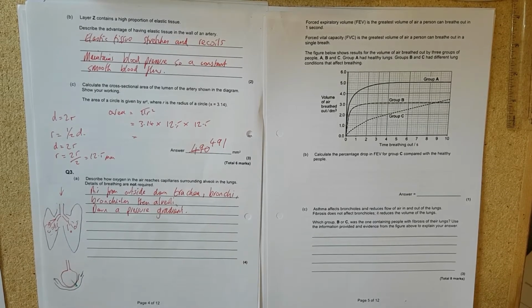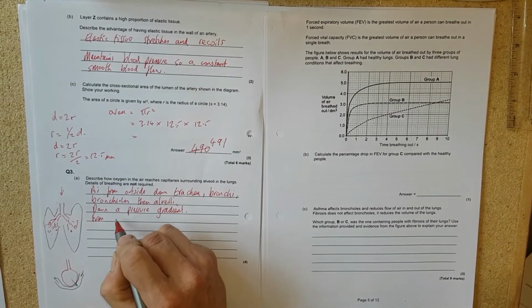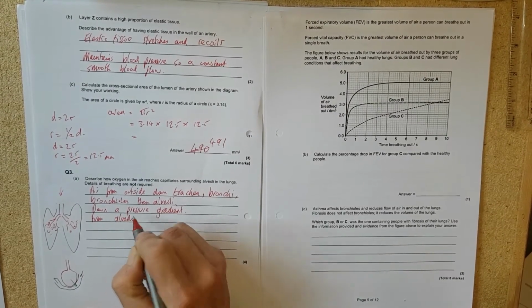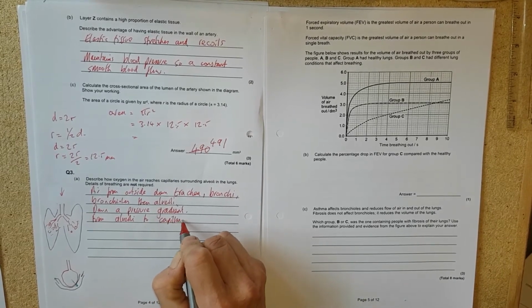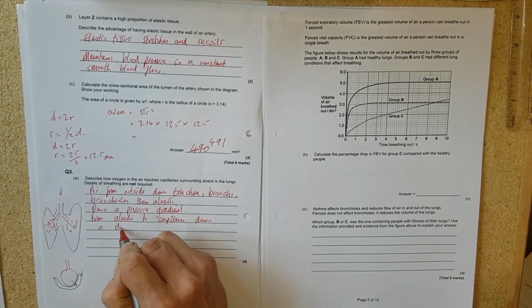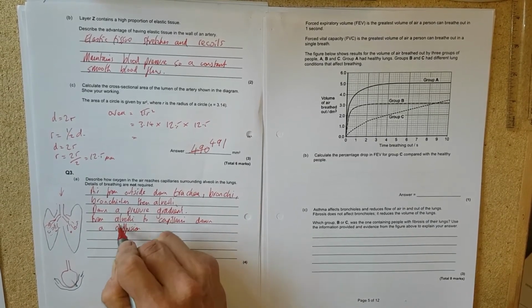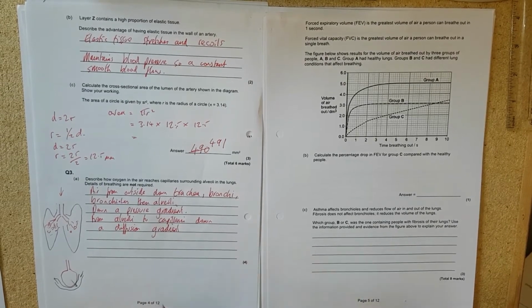And then we just need to describe how the oxygen in the air reaches the capillaries. That's not going to be down a pressure gradient anymore, that's going to be down a diffusion gradient from high to low. So from alveoli to the capillaries down a diffusion gradient.